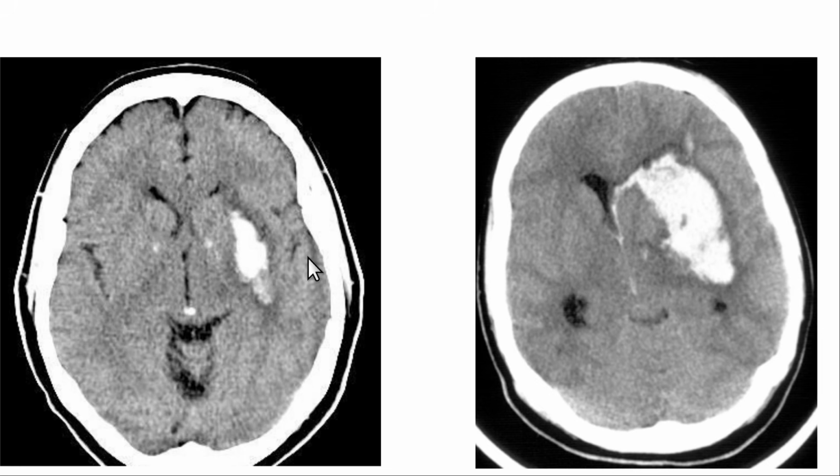Okay, here is an intraparenchymal hemorrhage in the basal ganglia. This is a typical appearance of a hypertensive intraparenchymal hemorrhage. These are rare. I hardly ever see them. Okay, they do happen, of course. You'll see them in all the books. Everybody talks about them all the time, but they're not that common.